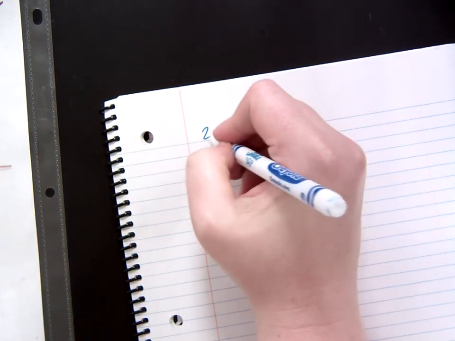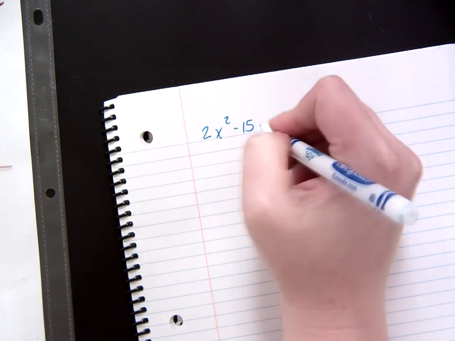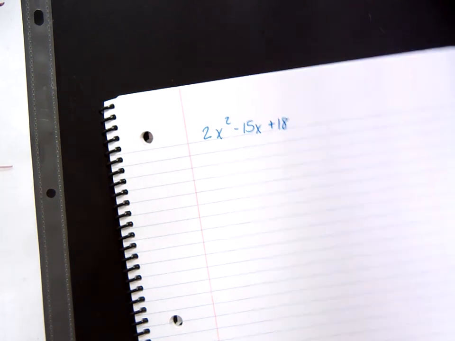So both of those had an a value of 1. But what happens if you have something other than a 1 in front of your a squared? Well, what you're going to have to do is, well, I guess it's going to be easier just to show you. So let me give you an example. Let's take 2x squared minus 15x plus 18.